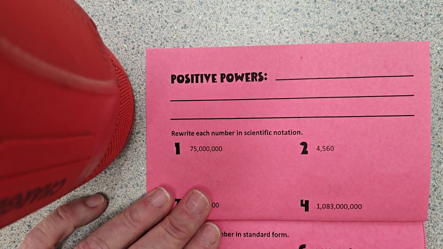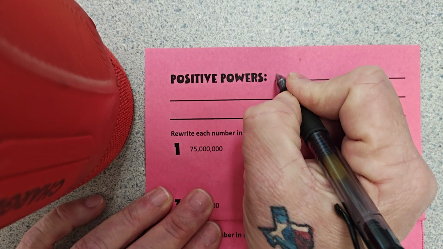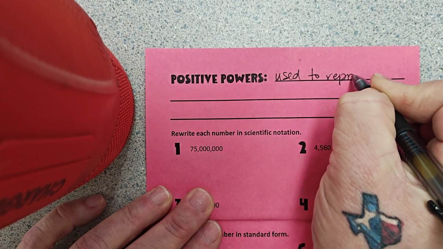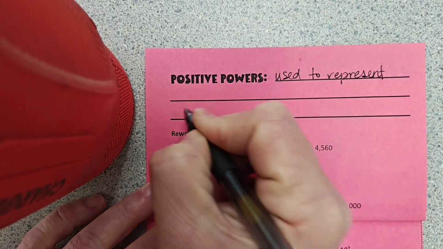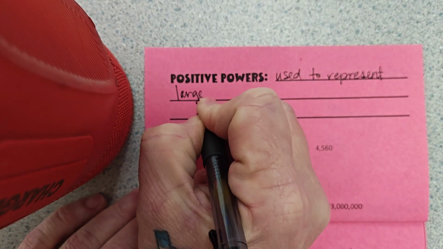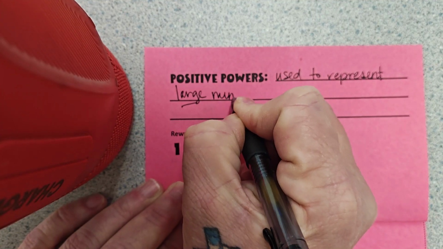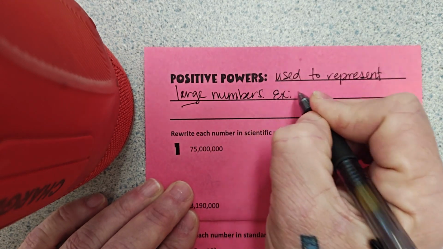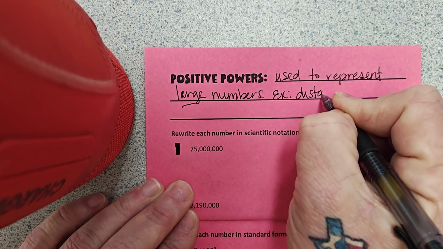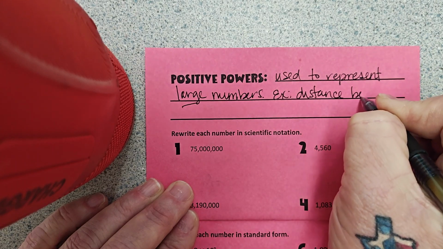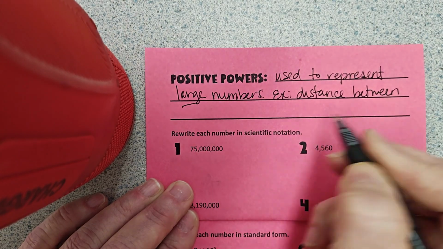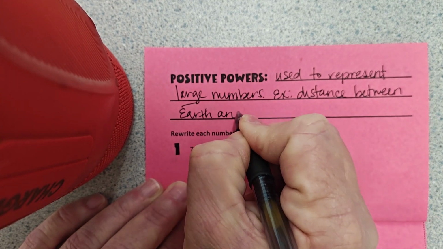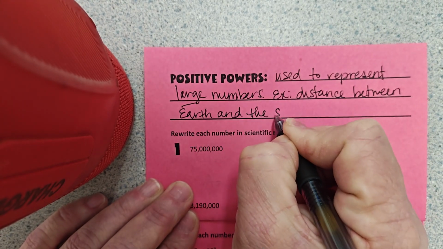And what positive powers is, it's a method used to represent large numbers. For example, the distance between Earth and the sun.